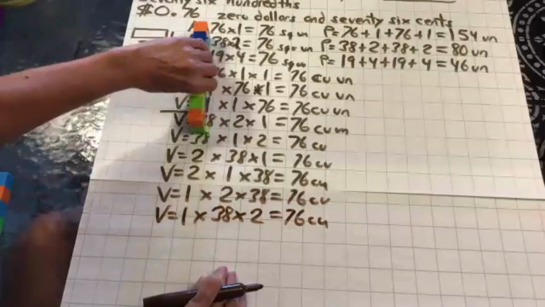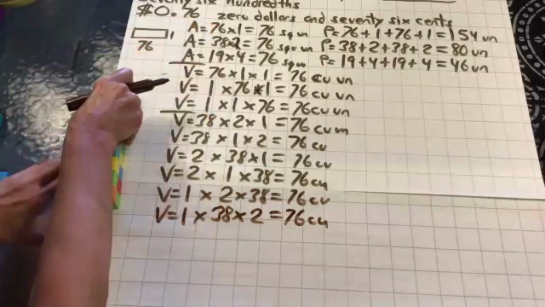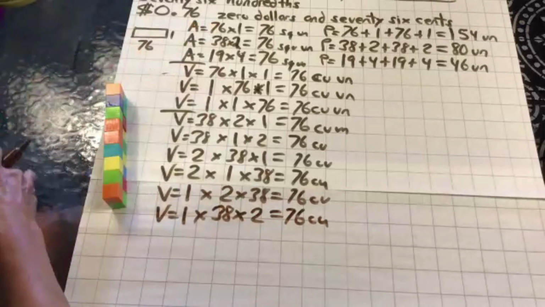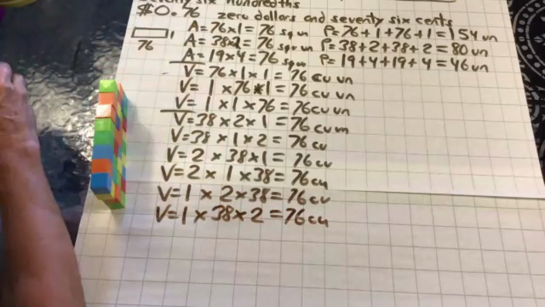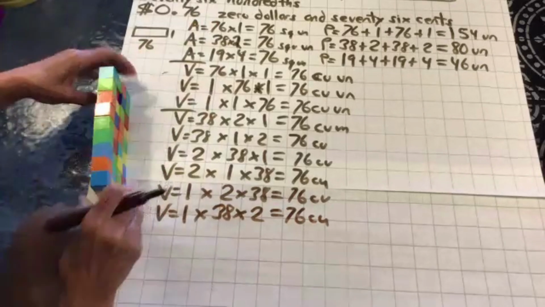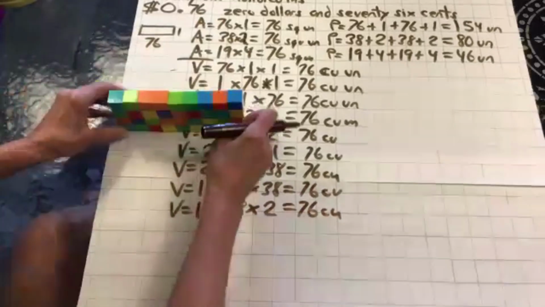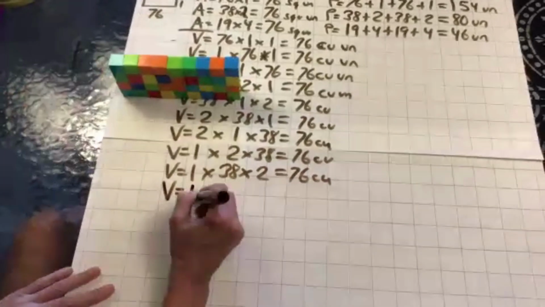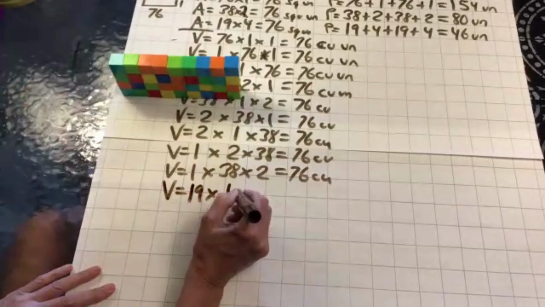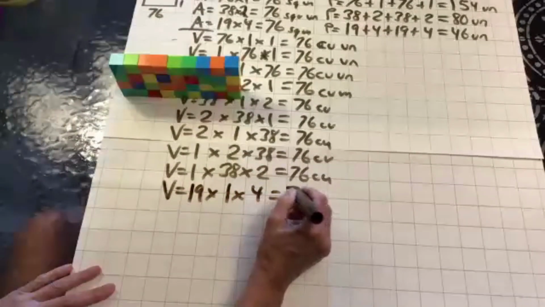Nice. All right, we're moving on to the next one, which is by 4. Let me go ahead and put enough on here so that you can get a good visualization. So now we're saying that this is 19 across. So we're going to say it's 19 wide by 1 deep by 4 tall.